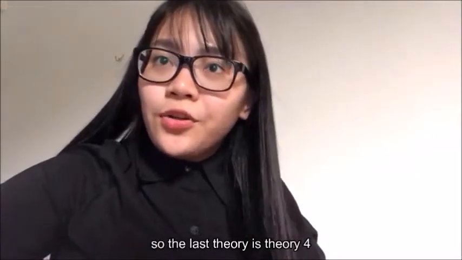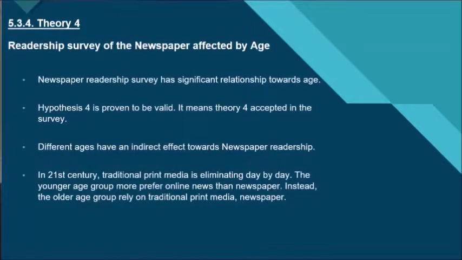So the last one is theory 4, readership survey of the newspaper affected by age. Newspaper readership survey has significant relationship toward age. It means hypothesis 4 is proven to be valid. It means theory 4 is accepted in this survey. Different research have indirect effect towards newspaper readership. In the 21st century, traditional print media is eliminating day by day. The younger age group prefer online news more than newspaper. Instead, the older age group rely on traditional print media, that is newspaper. So that is a fact.